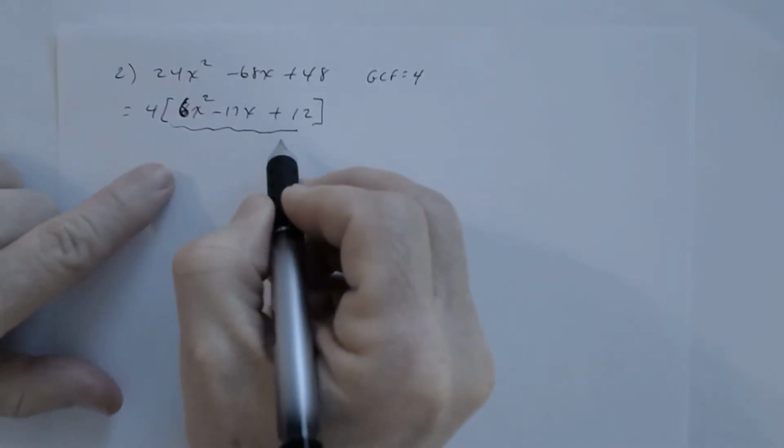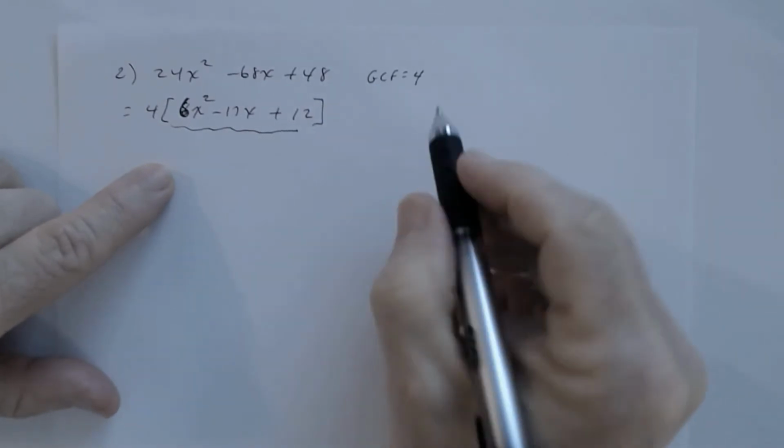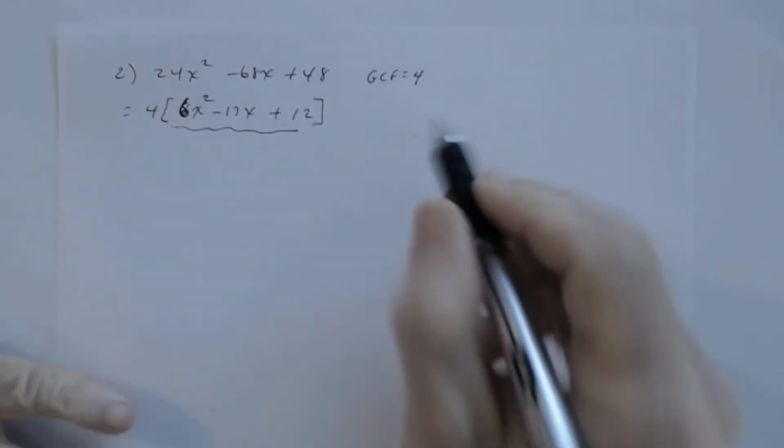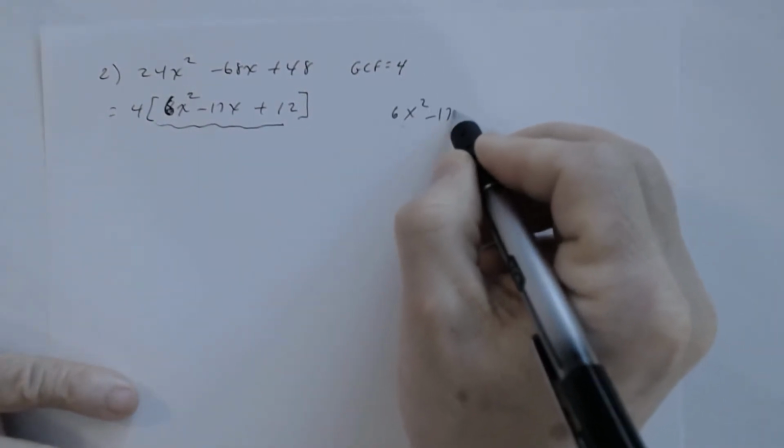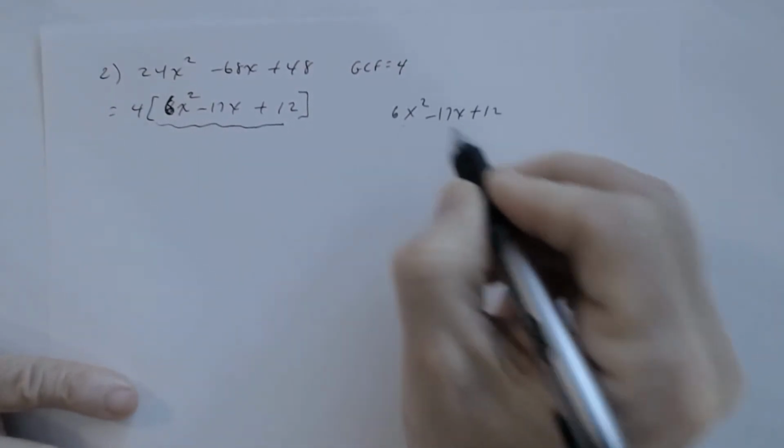So use the AC method on this. Let's go off to the side and rewrite it. So I have 6x squared minus 17x plus 12. So we use the AC method on this.